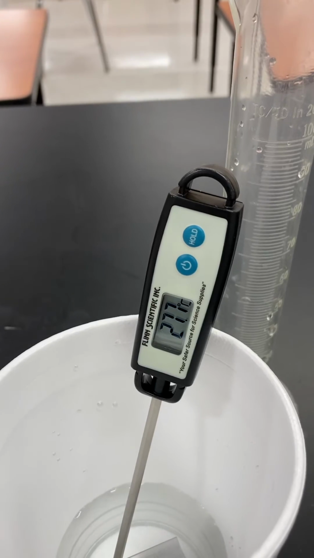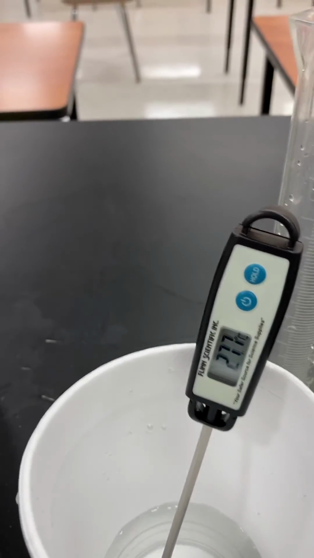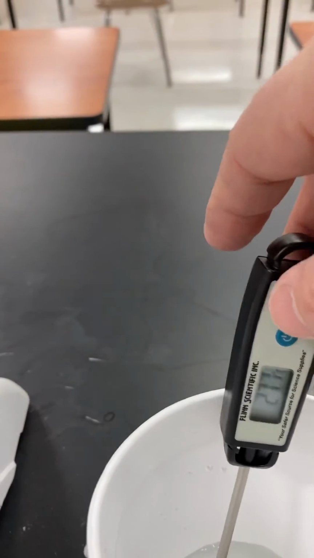Compare that to the temperature you calculated. How does this compare to those? And then could you maybe think about some reasons why there is a difference?